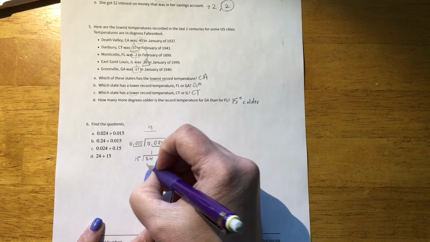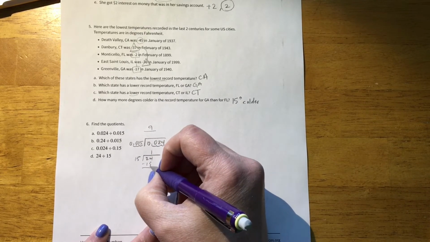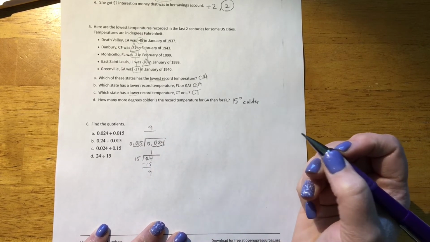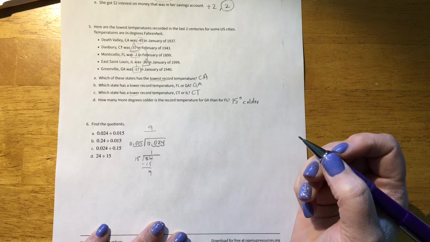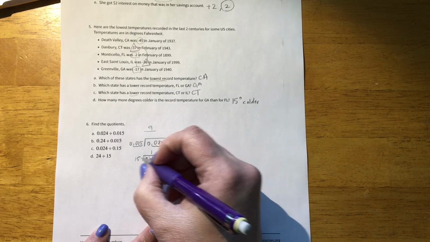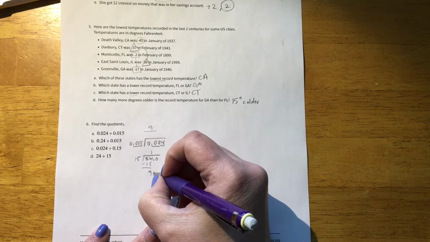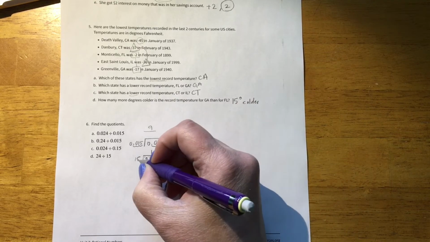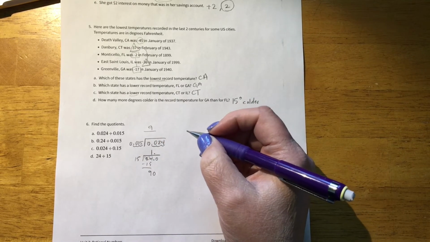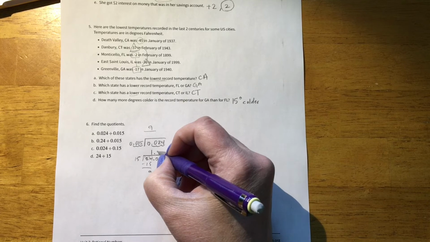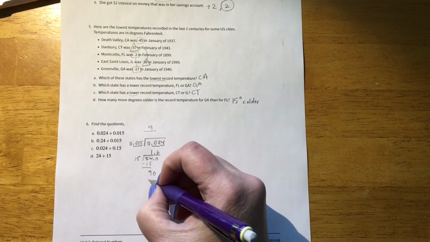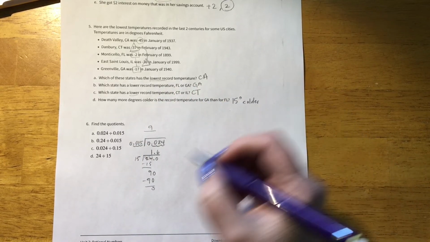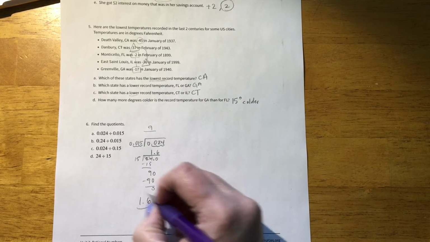15 goes into 24 once, which is 15. If I subtract, I have to borrow. 14 minus 5 is 9. All right, well, 15 can't go into 9, so I'm going to have to bring a 0 down. And I do my decimal point up as well. 15 goes into 90. Do you know how many times? Happens to be 6. 15 times 6 is 90. So there's my answer for part A. My answer for part A is 1.6.